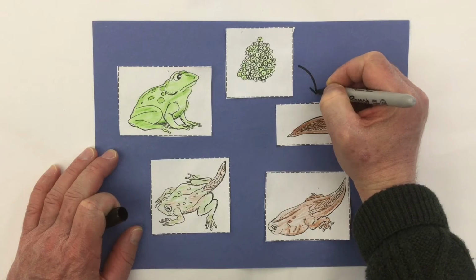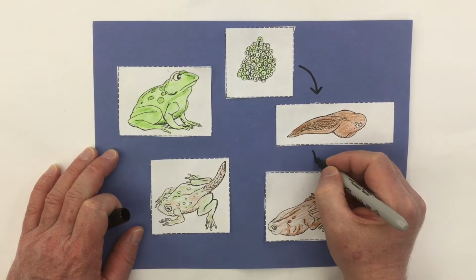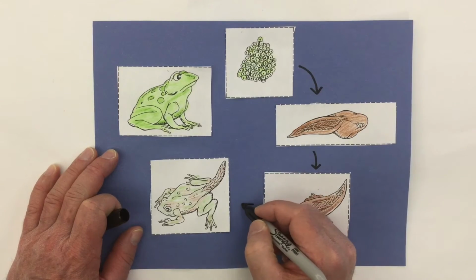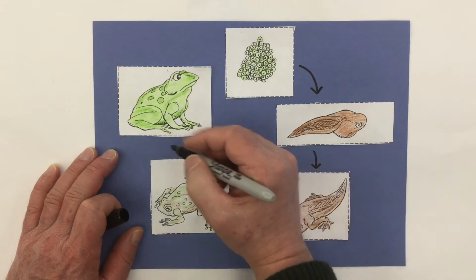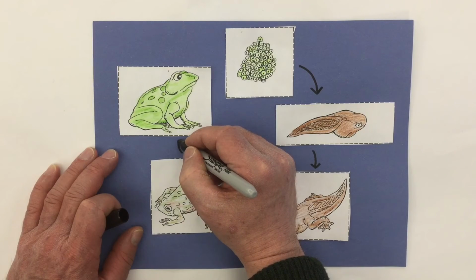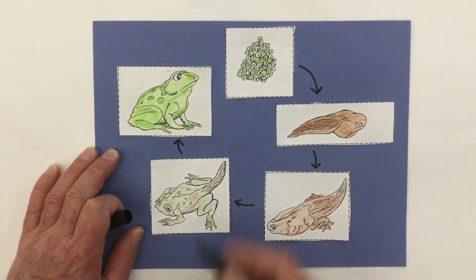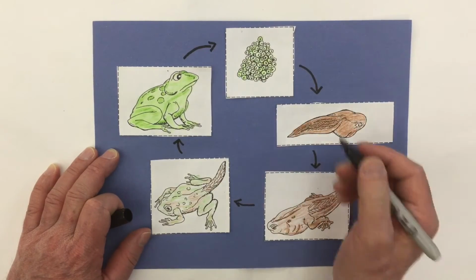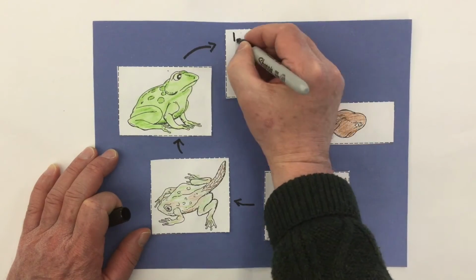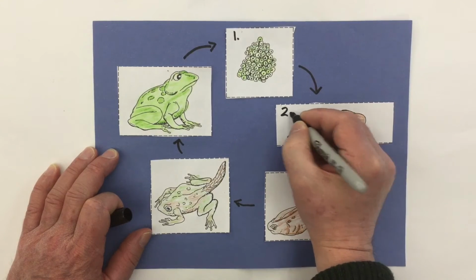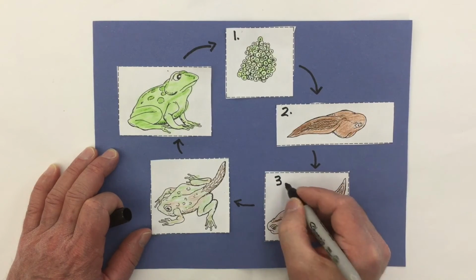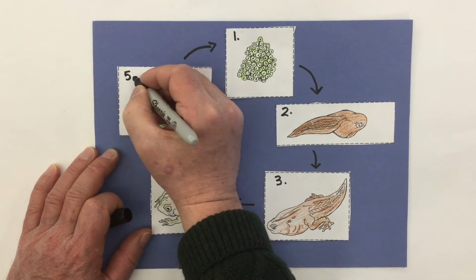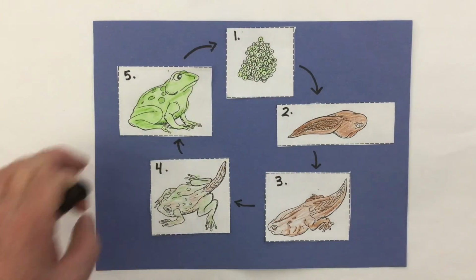So the eggs hatch into tadpoles. Tadpole eventually grows some back feet. Then it grows some front feet. Then its tail falls off. Comes a fully developed frog, which lays some eggs. And if I were to number these pictures, this would be picture 1, picture 2, picture 3, picture 4, and picture 5 for the life cycle of a frog.